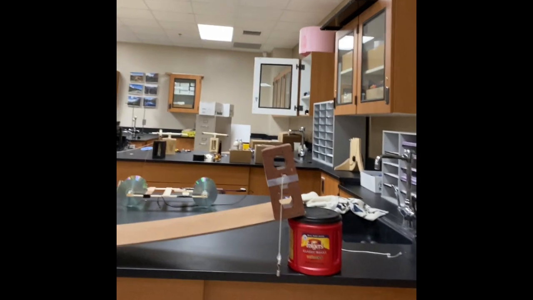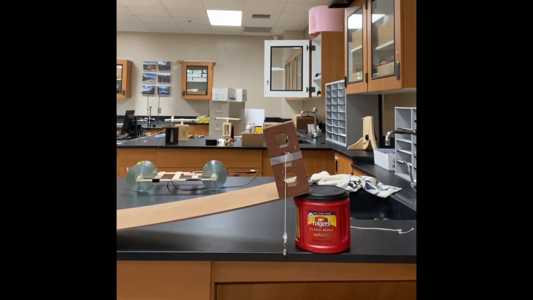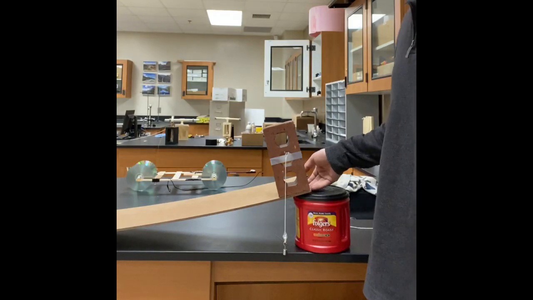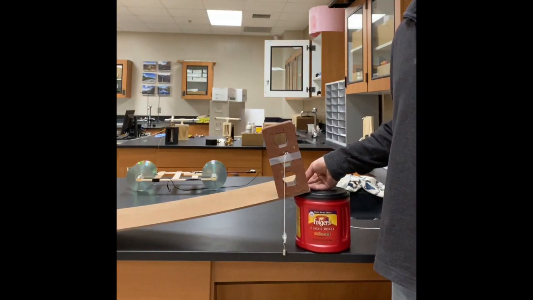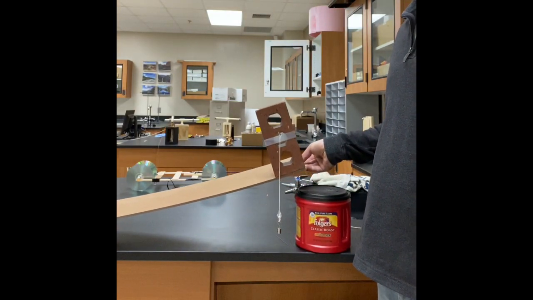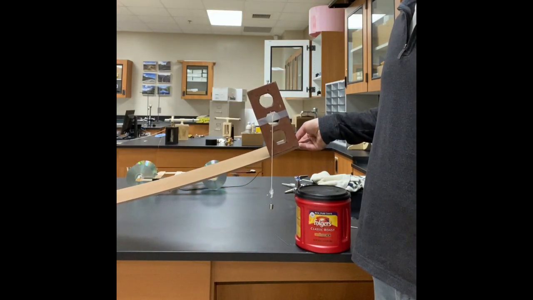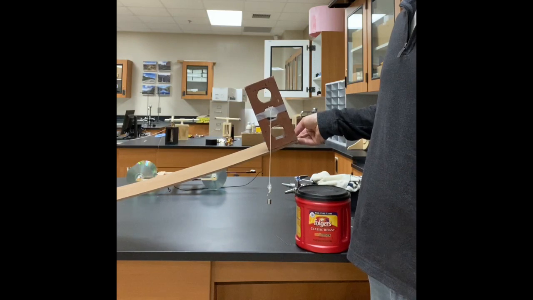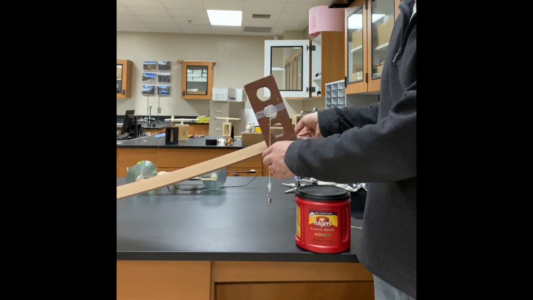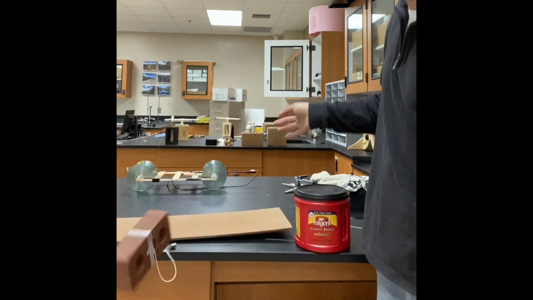Well, if you look at this setup over here, I have a string representing the weight vector from the center of mass of the brick pointing straight down towards the center of the Earth. As I start increasing the angle, the risk of toppling gets greater because the weight vector starts to work its way to where it's almost outside the support. We're still barely inside the support. As soon as you are outside the support, it topples.